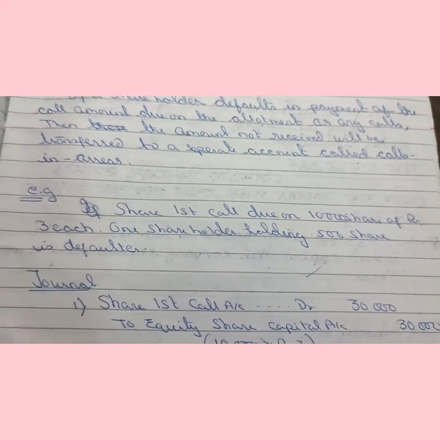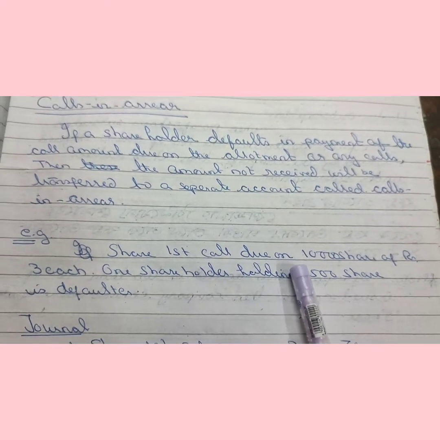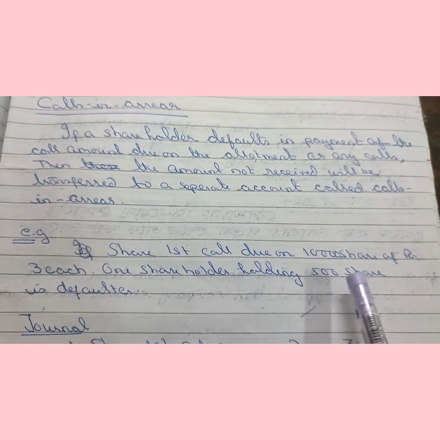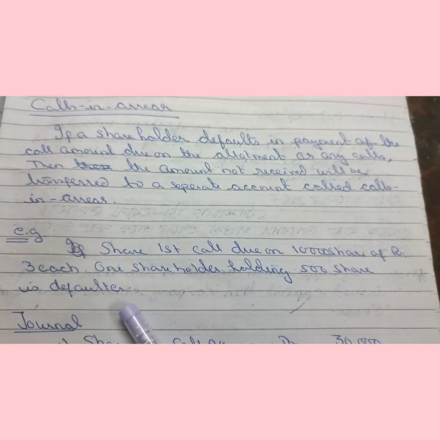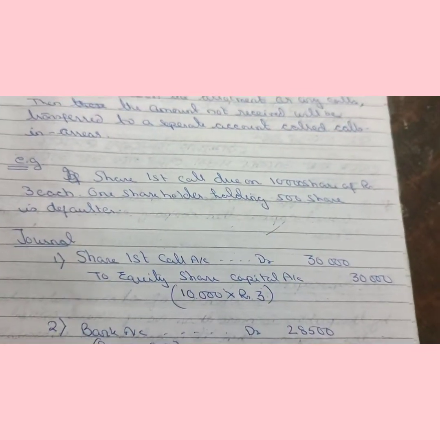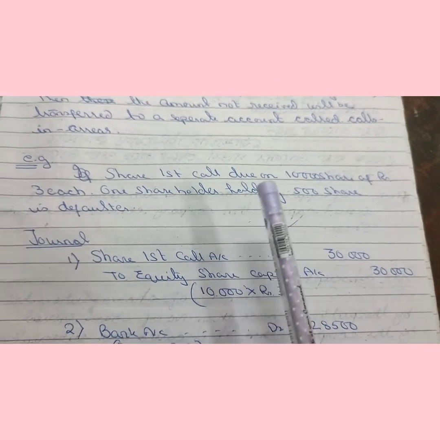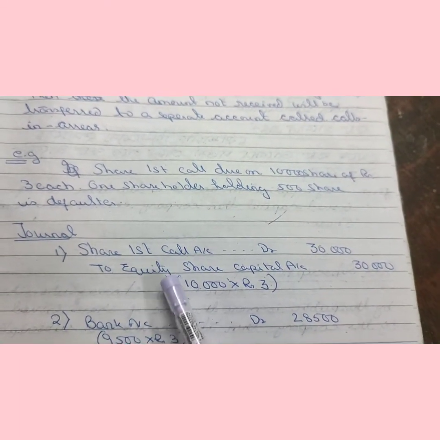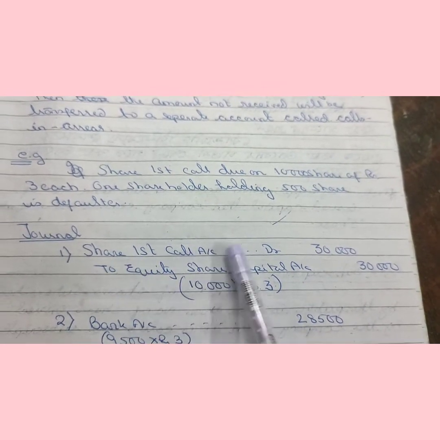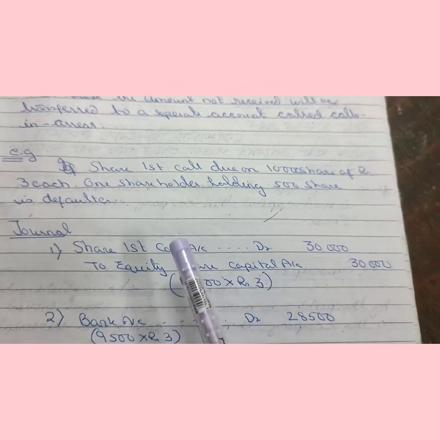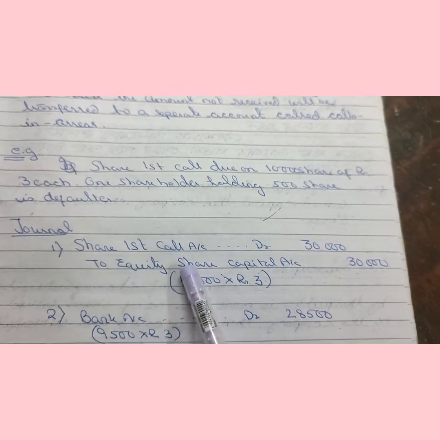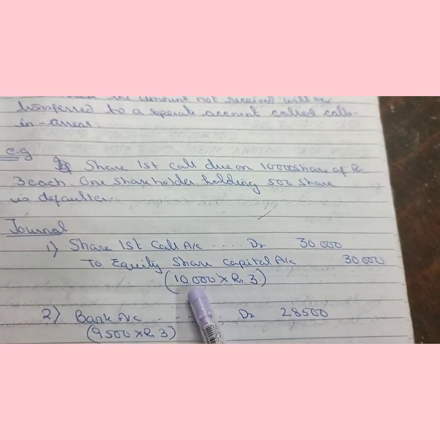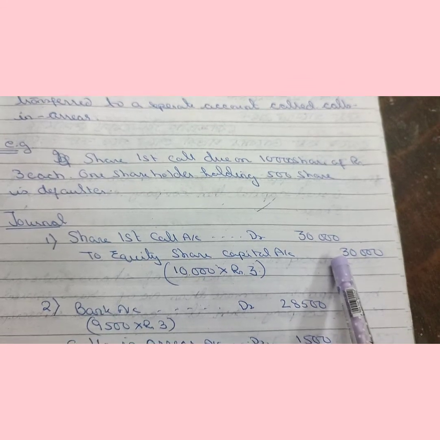Here is the example. What is the example? Share first call due on 10,000 shares of rupees 3 each. One shareholder holding 500 shares is defaulter. Okay. Now, what will be the journal? In case of first call, first you have to pass the due entry. In that case, what will be the due entry? Due entry is share first call account debit to equity share capital account. You have already done it in your previous classes. And what will be the due amount? The due amount is 10,000 shares of rupees 3, that is rupees 30,000.